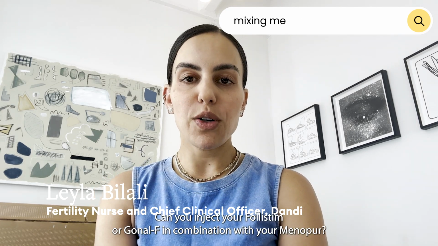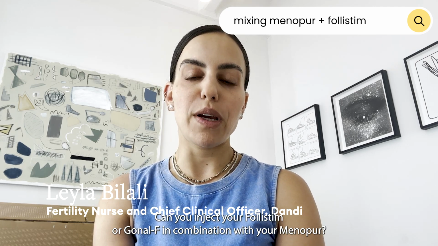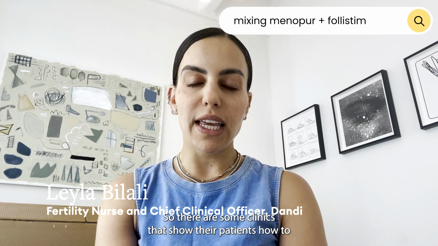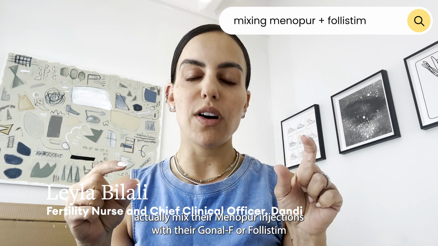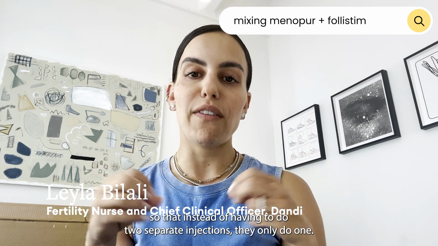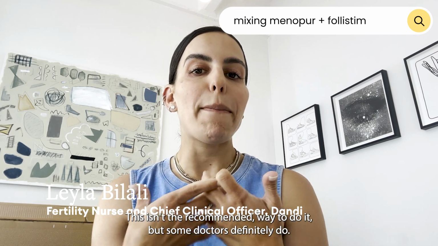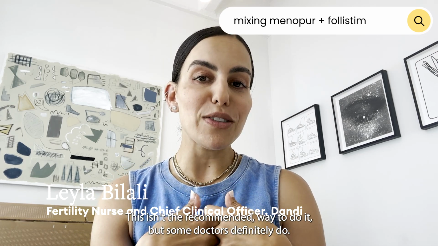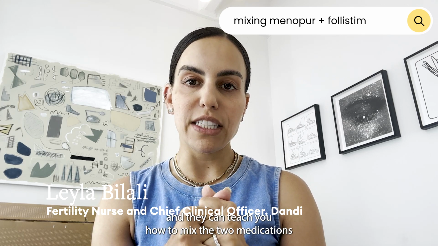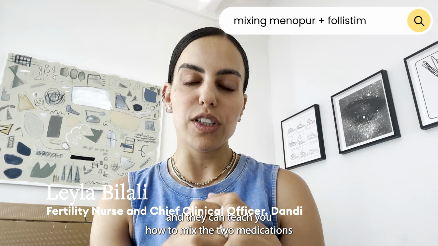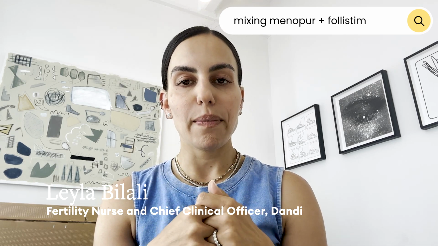Can you inject your Follistim or Gonal-F in combination with your Menopur? So there are some clinics that show their patients how to actually mix their Menopur injection with their Gonal-F or Follistim so that instead of having to do 2 separate injections, they only do 1. This isn't the recommended way to do it, but some doctors definitely do. So it is something you can ask and they can teach you how to mix the 2 medications. So you're only injecting yourself once versus twice.